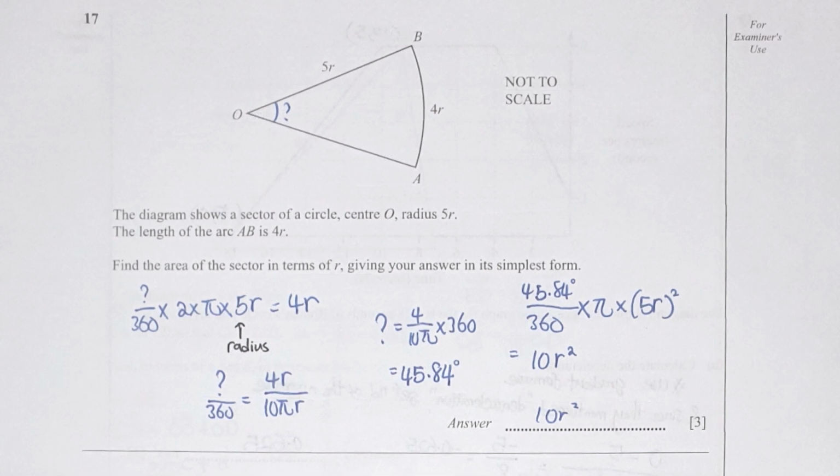Question 17. The key information here is actually the arc length of 4r. They wanted you to find the value of BOA, which is an angle. So unknown over 360 times 2 pi times r. The r here is represented by 5r, equals 4r.